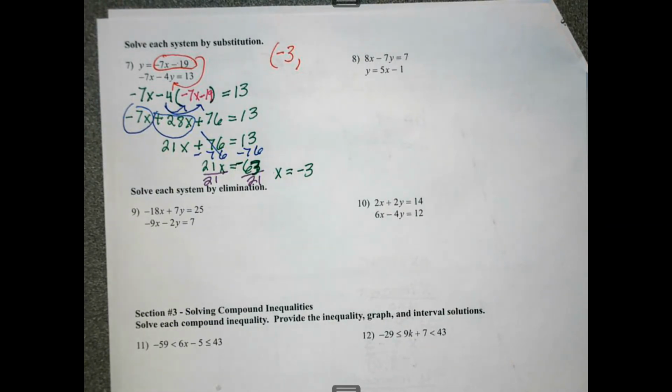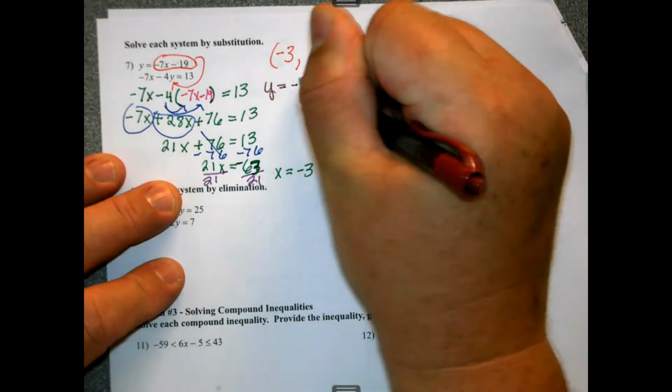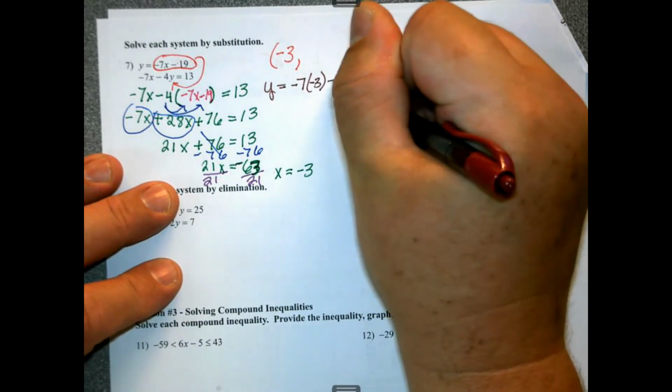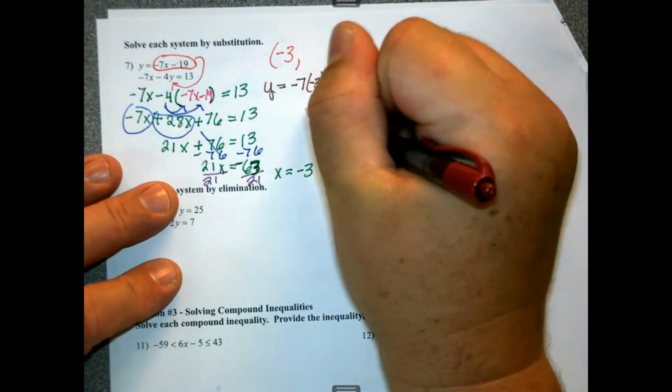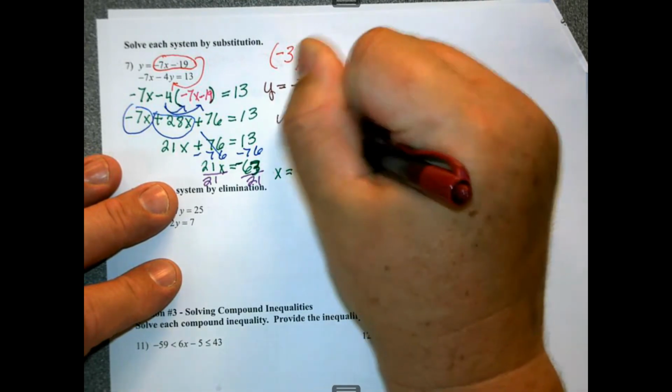All right, plug negative 3 back into one of the equations. I'm going to choose the top one. Let's see, y equals negative 7 times negative 3 minus 19. So I get 21 minus 19, so y is going to equal 2.